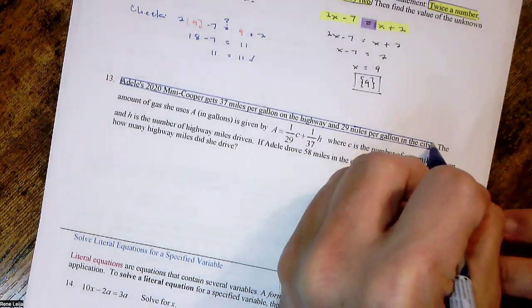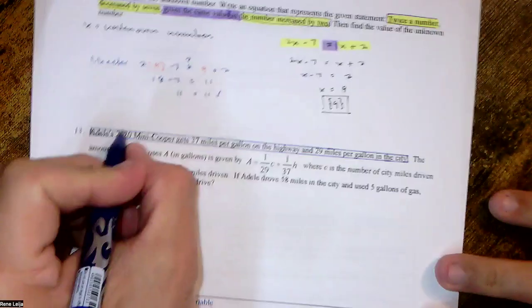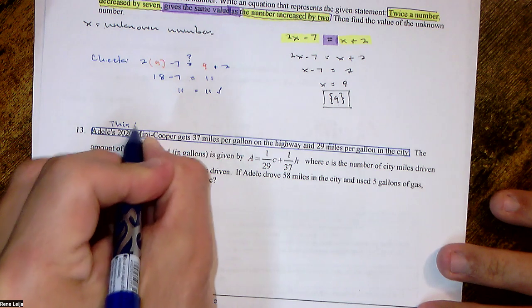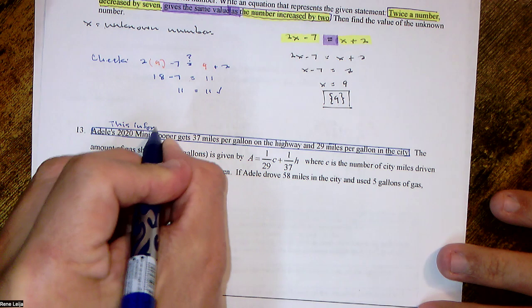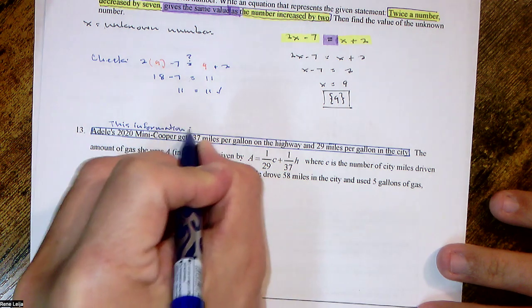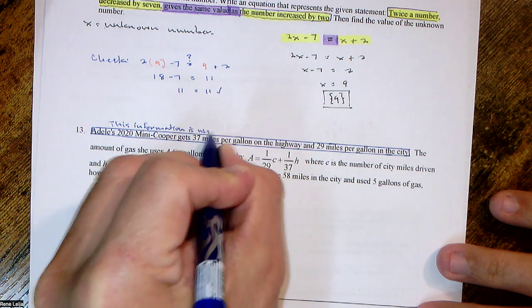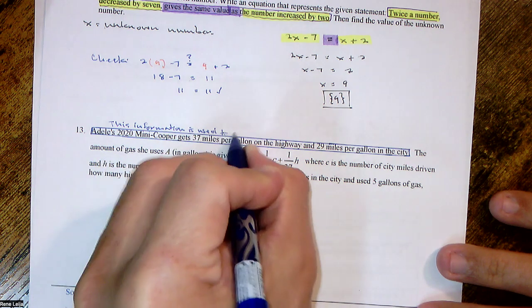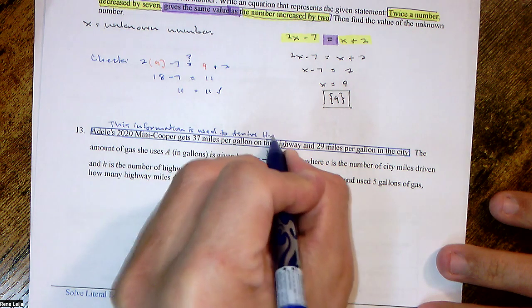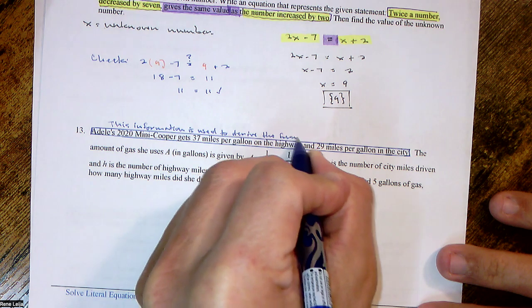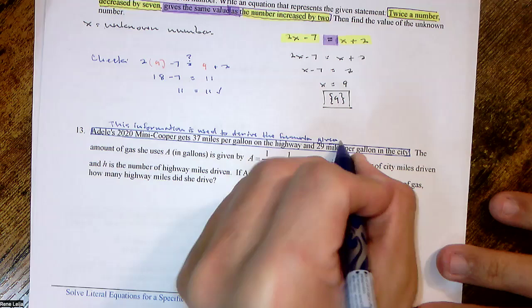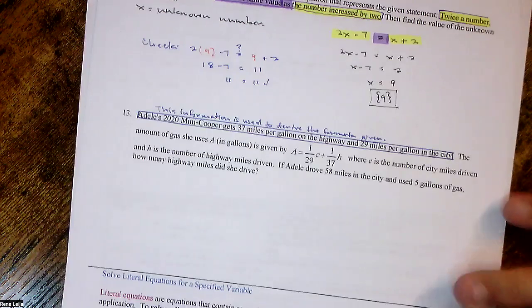Okay, so this information is used to derive the formula given. So I don't have to worry about any of that.